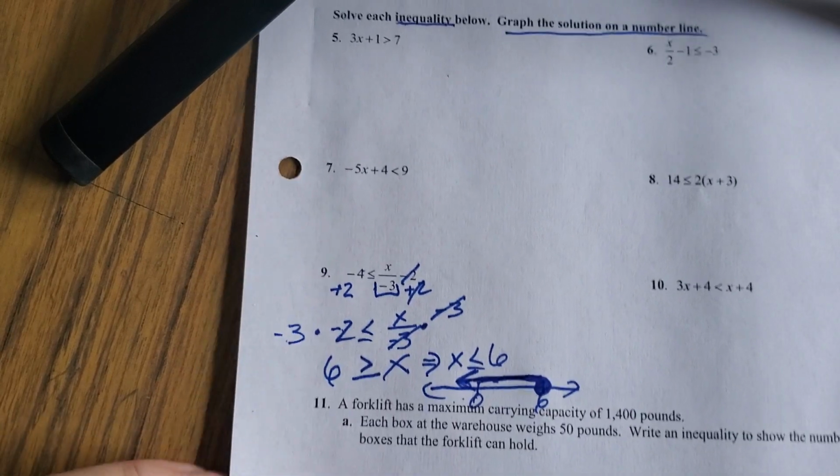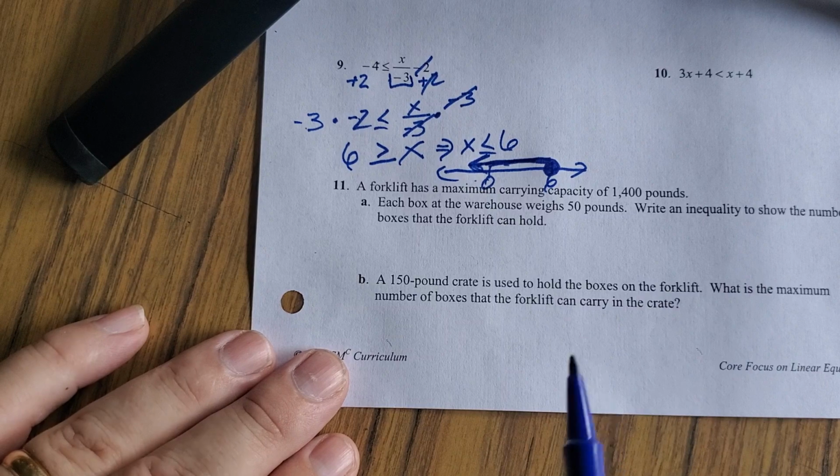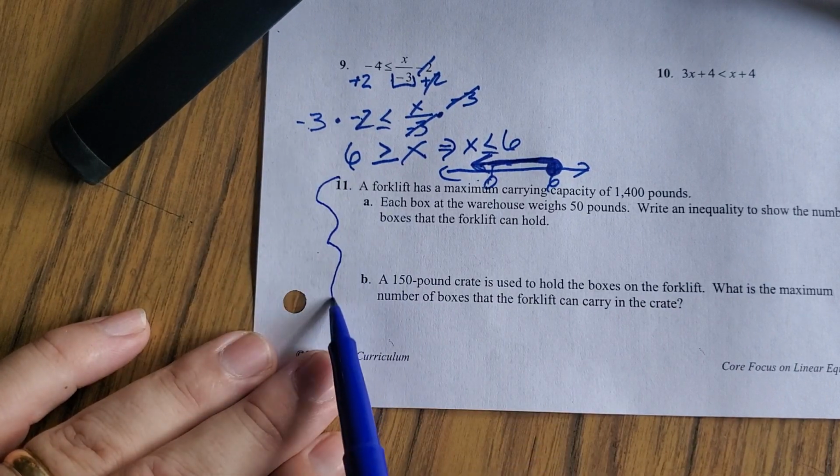That should be it. Your homework assignment is to go all the way through 11b. These are the most important ones. Don't skip those.